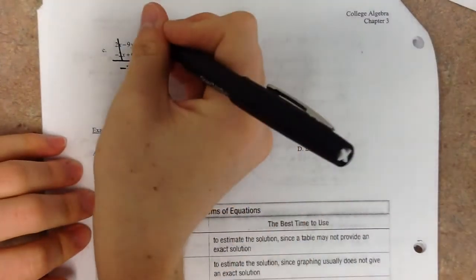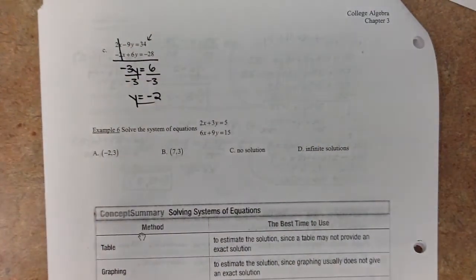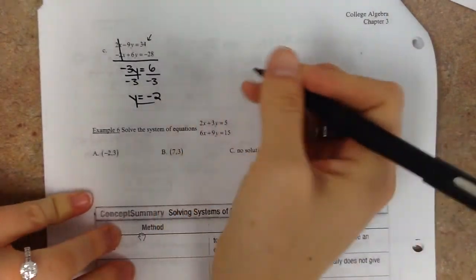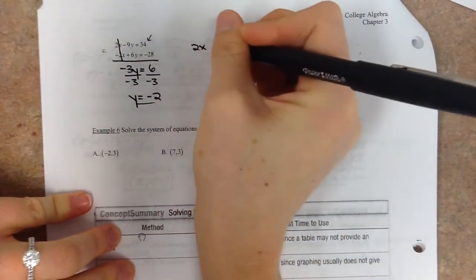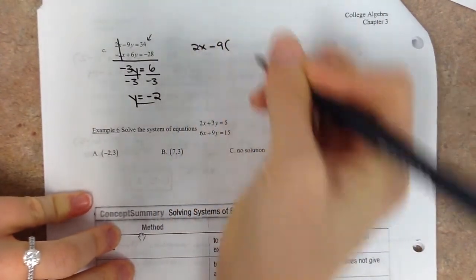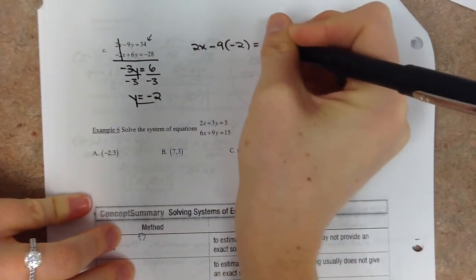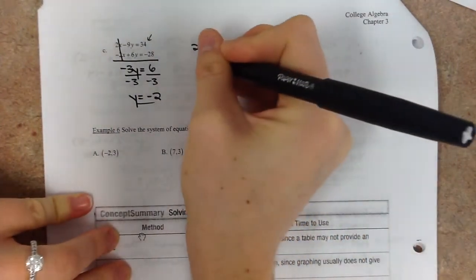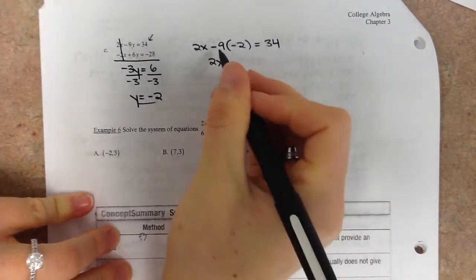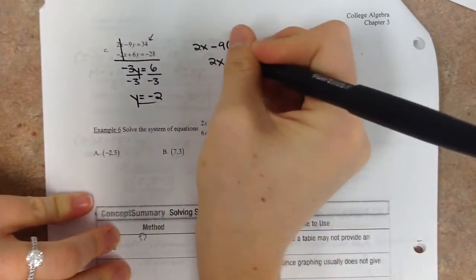We could go into the first equation or the second. Like I said, it does not matter. As long as you're doing it correctly, you'll get the same answer either way. So I plug in the y, so I have the 2x, and then minus 9 times my value of y, which is a negative 2, equals 34. So simplify the left-hand side, I get a 2x. Negative 9 times negative 2 is a positive 18.